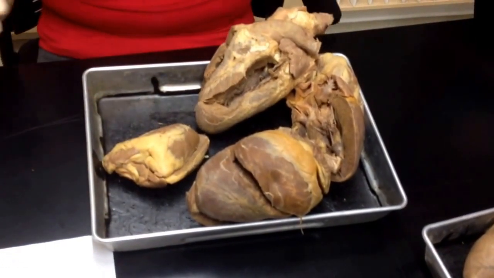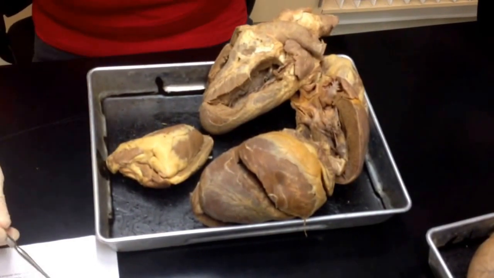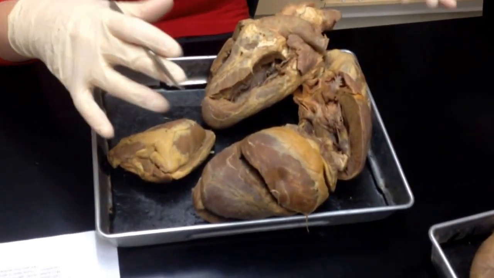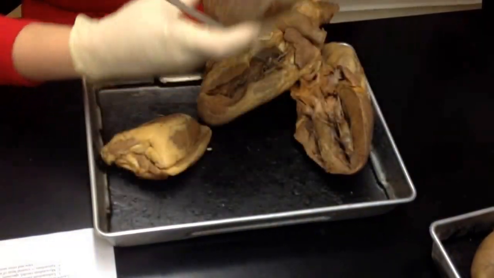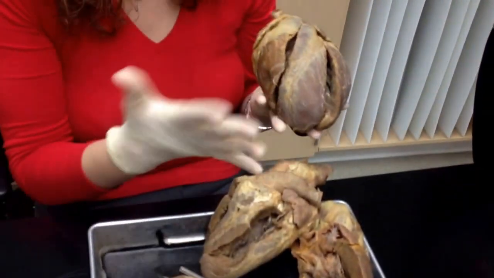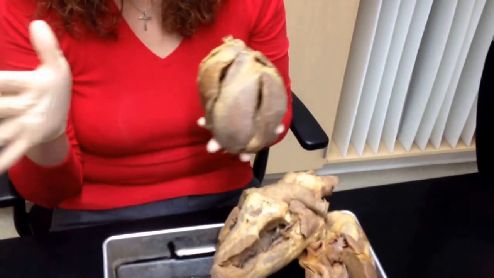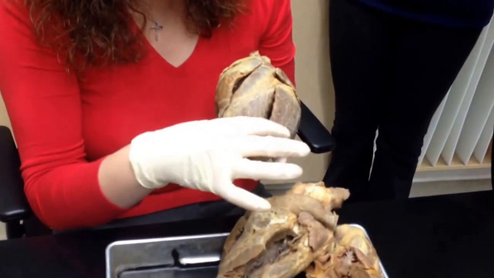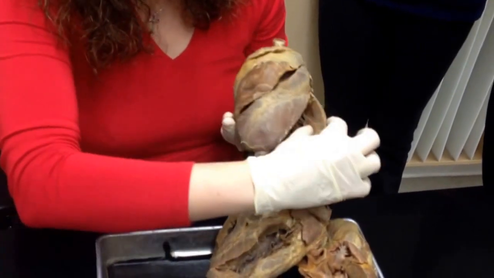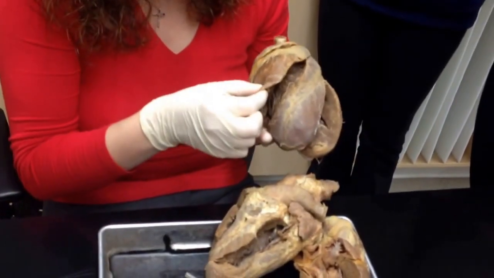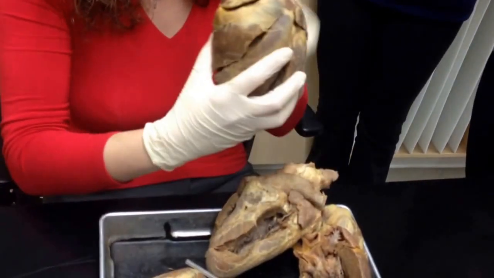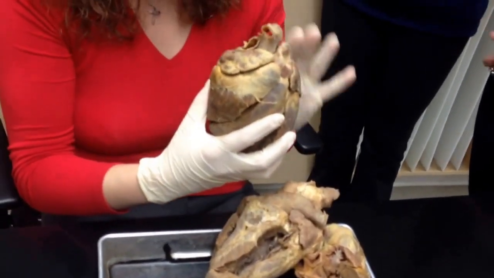Okay, so let me start off with external features. We are looking at the anterior longitudinal sulcus. You know that's anterior because you have to orient yourself as far as front and back on the heart, anterior and posterior. Here you have a thicker myocardium and a thinner myocardium, so you know that this is left, this is right, therefore this is anterior, this is posterior. That's a key thing before you do anything else.